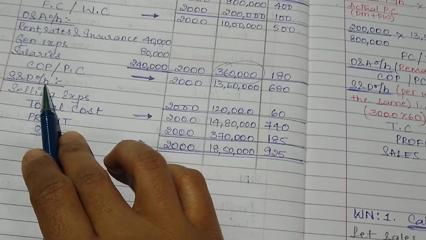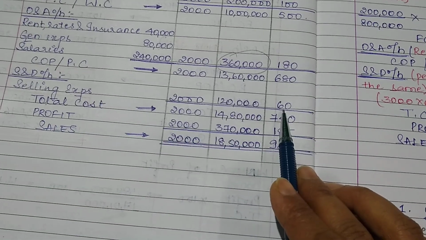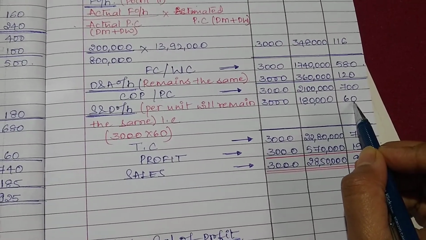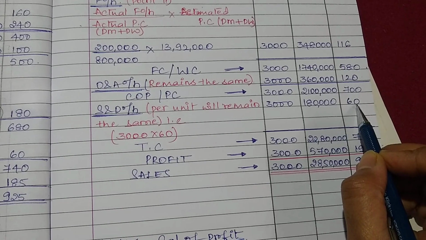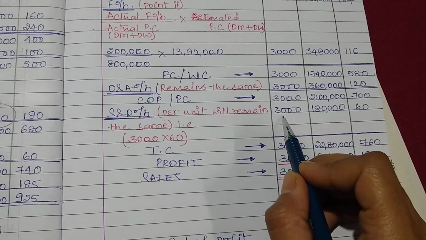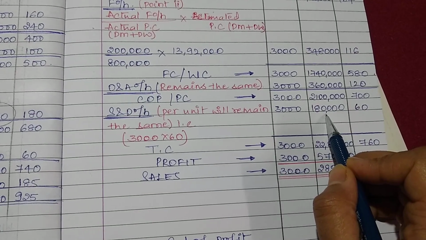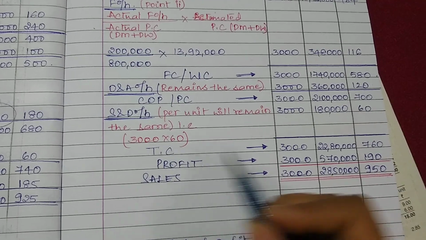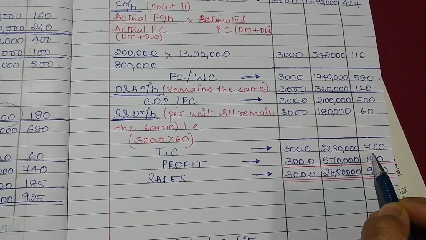So the selling and distribution overhead per unit is 60 rupees. The same 60 rupees will be taken because it says only the per unit charges will remain the same. So 60 rupees into 3,000 gives you 1,80,000. After that you will have your total cost. So total cost is calculated.